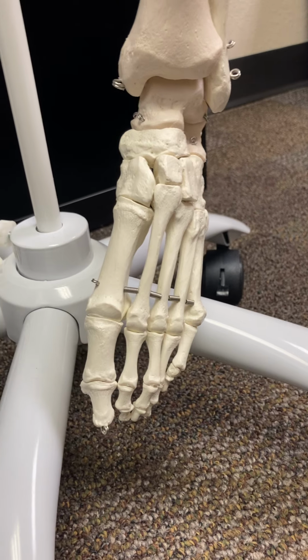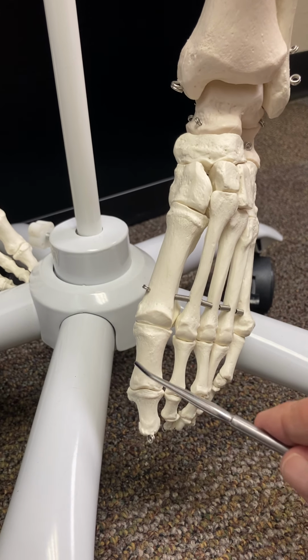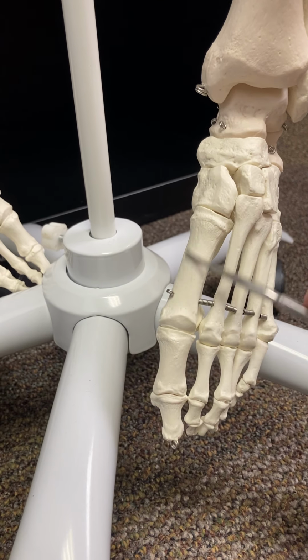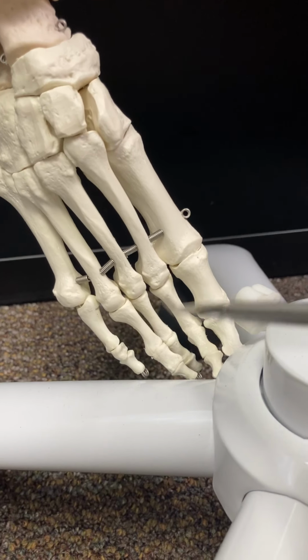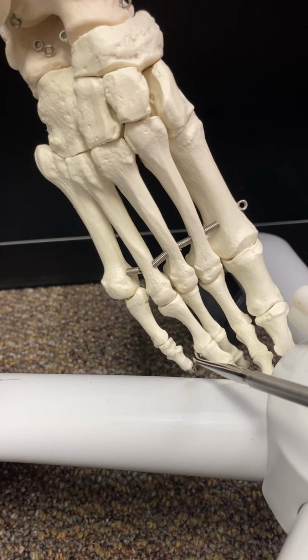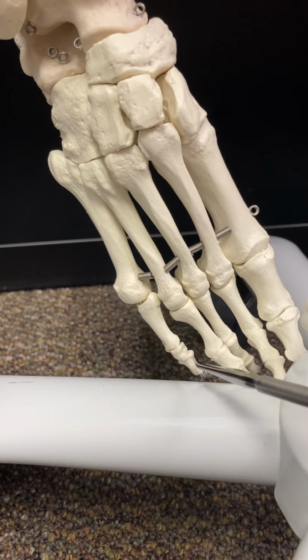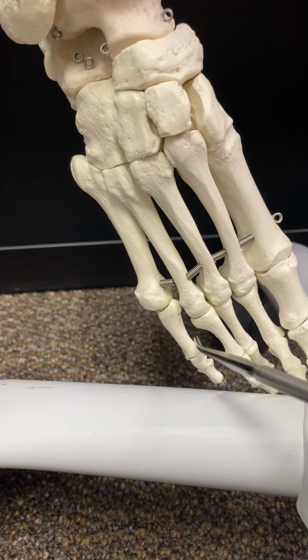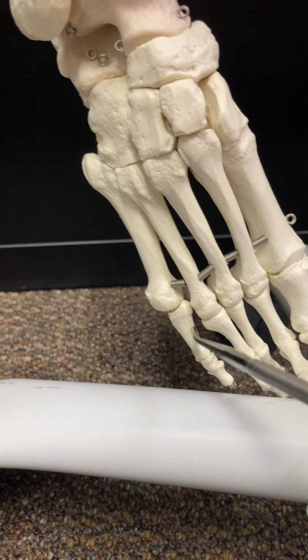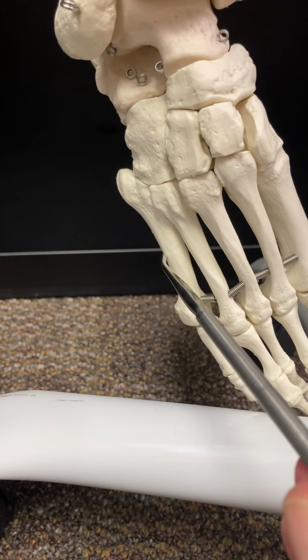Remember, the big toe only has 2 phalanges. 1, 2, and then the metatarsal. And it's the same. We have a distal phalanges, middle phalanges, and a proximal phalanges, and then the metatarsal.